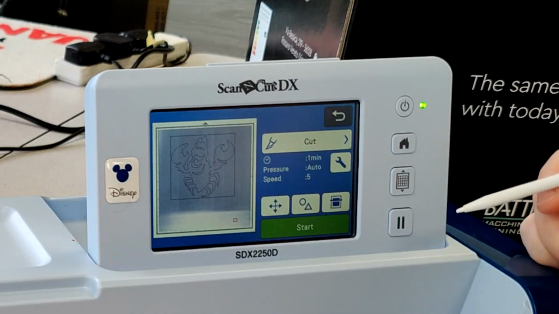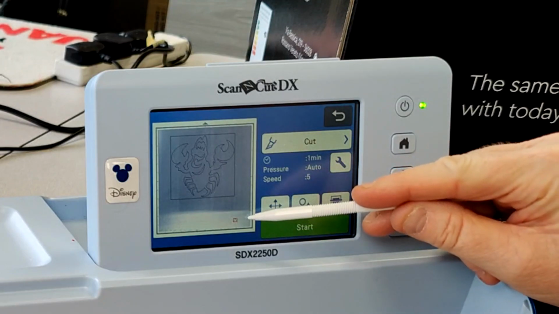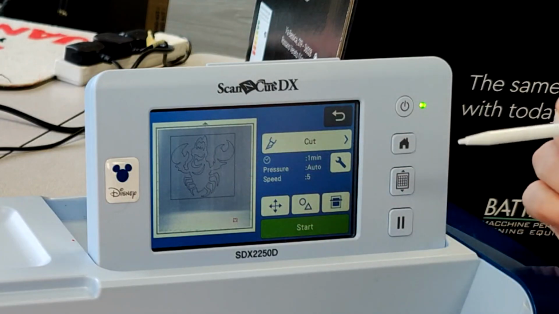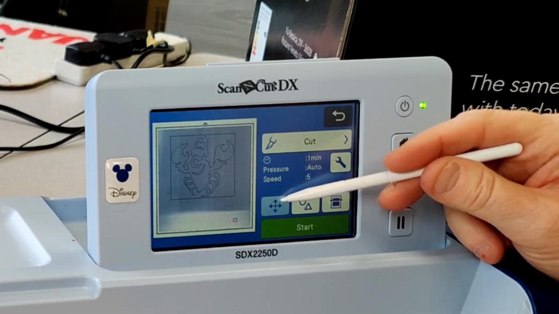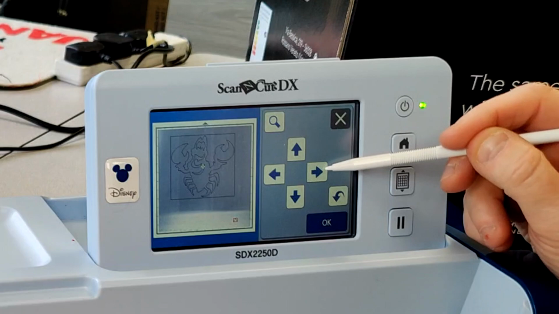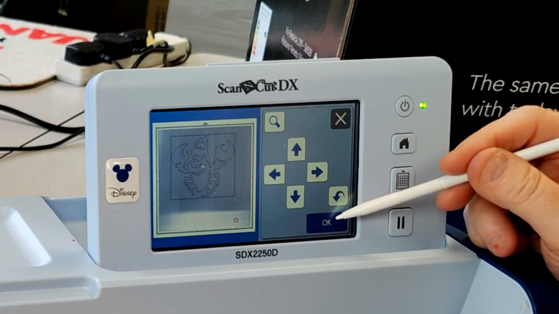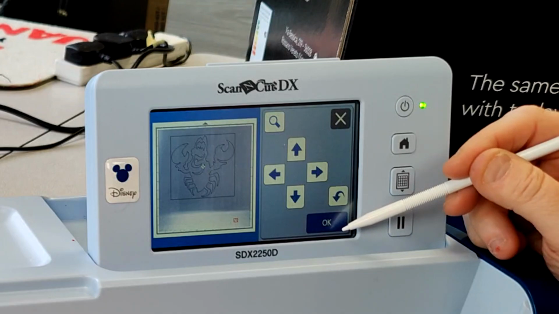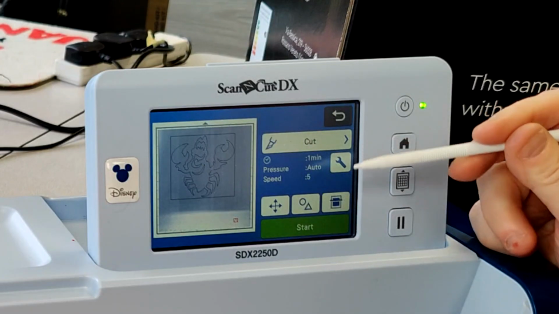So you hit test and it will create a little triangle in the bottom right. That's normally fine where it is, but if you obviously don't have too much material, you can hit the little movement button and move it around to a better position. But for us, the bottom right is totally fine because we've got vinyl that covers the entire mat. So we're going to hit OK on that and then just hit start.